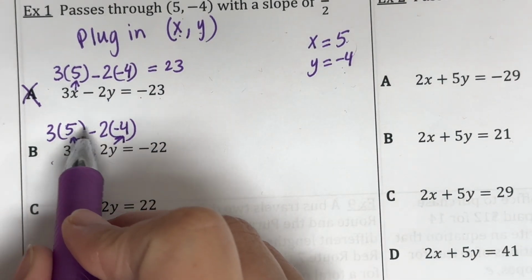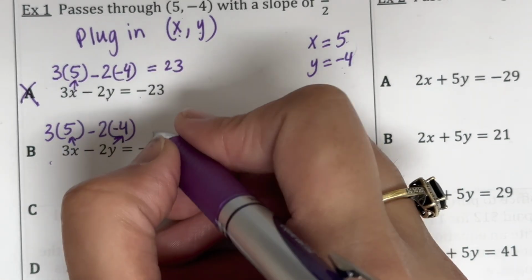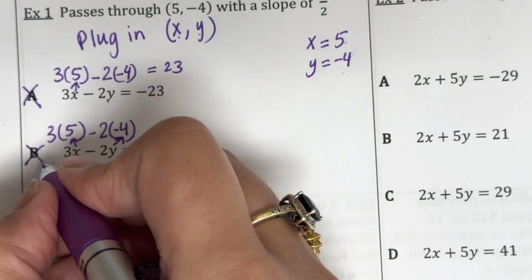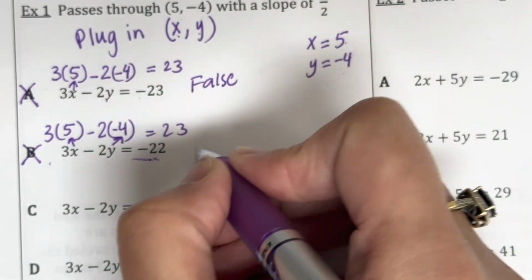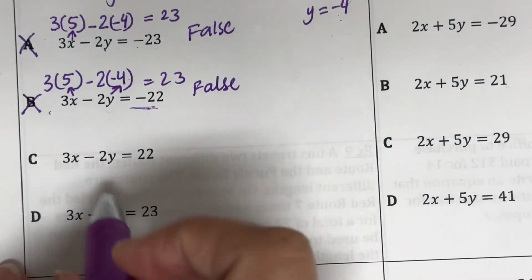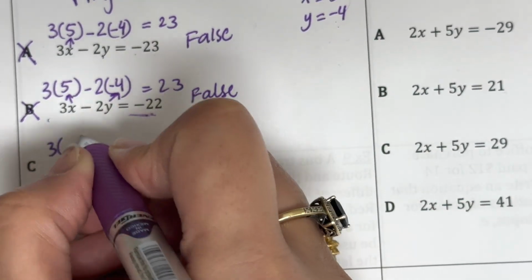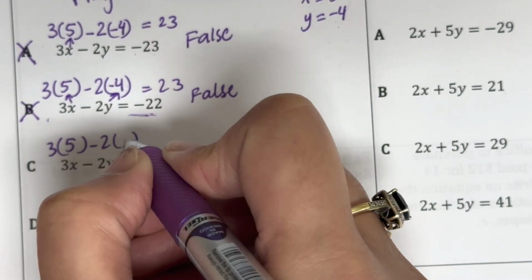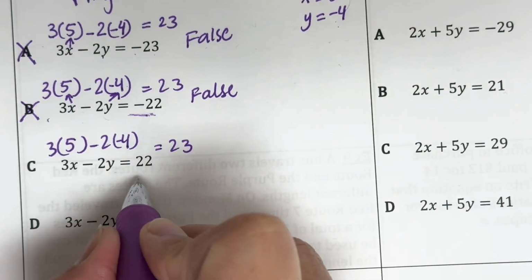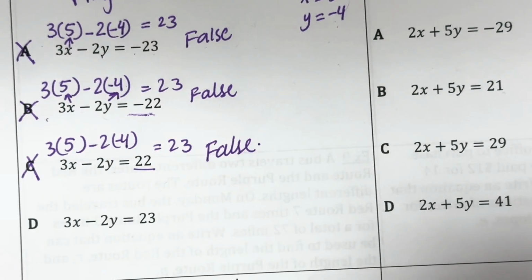From here, I'm just going to use my calculator to find my answer. Again, 3 times 5 is 15, -2 times -4 is positive 8. So 15 plus 8 is 23. And they are saying it is -22, which is not true, it is false. So that is not my answer again. Let's try the next one. It is the same thing because the equation is not being changed. I'm plugging in the numbers. It is 23, but they are saying it is 22, so that is false. So that's not my answer.